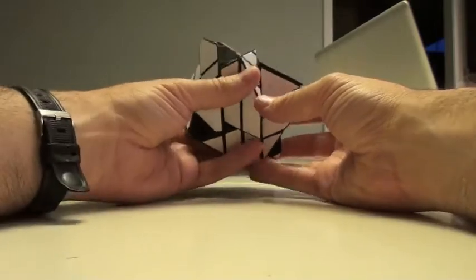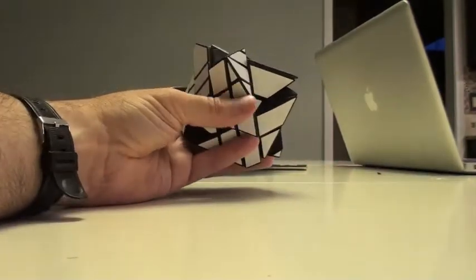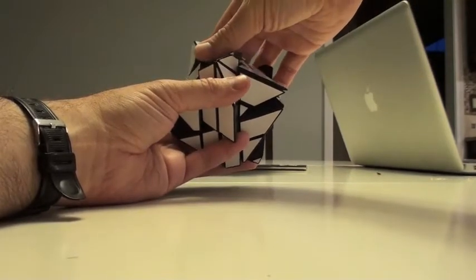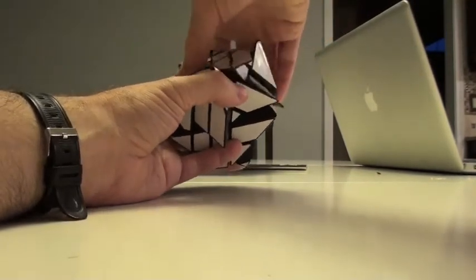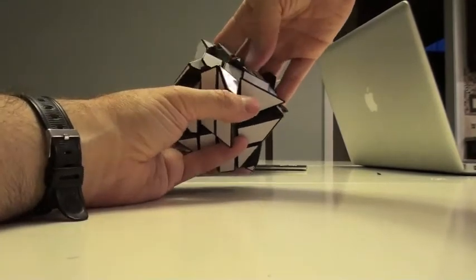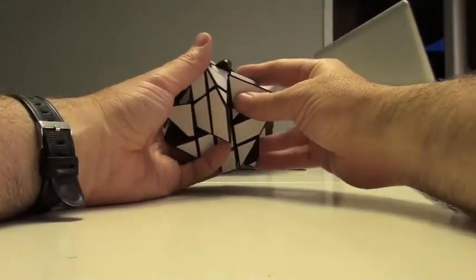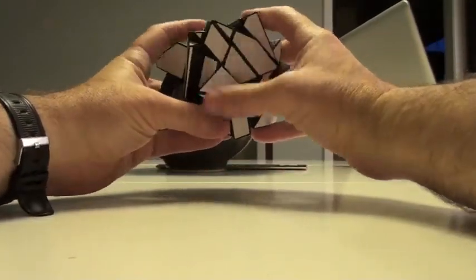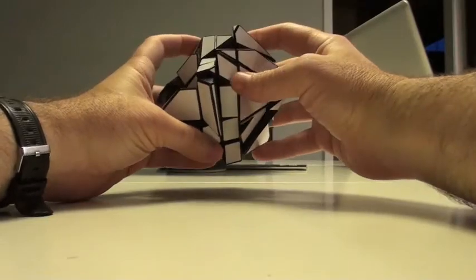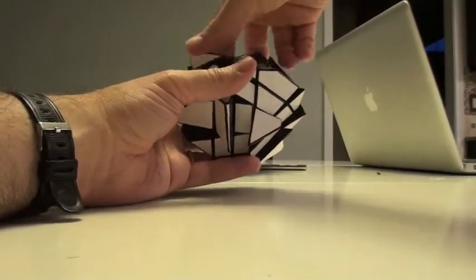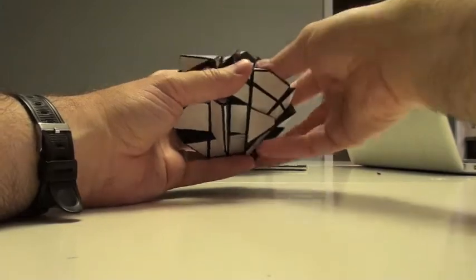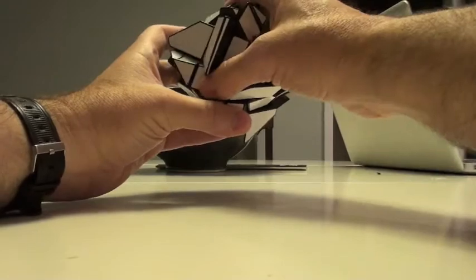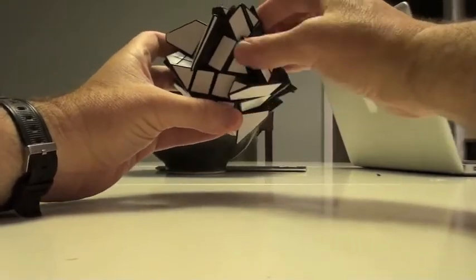So let's go ahead and do it and hope for the best. Who knows what's going to happen? Anyway, we're going to split the middle to a UI. So UI, R, FI, U, RI, F.